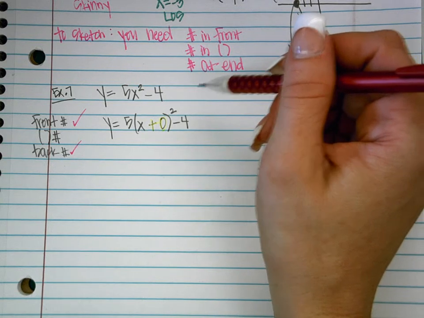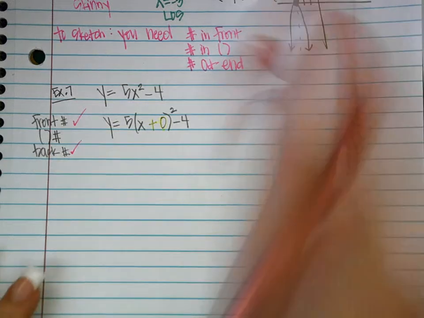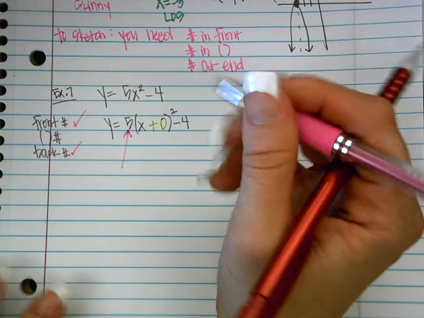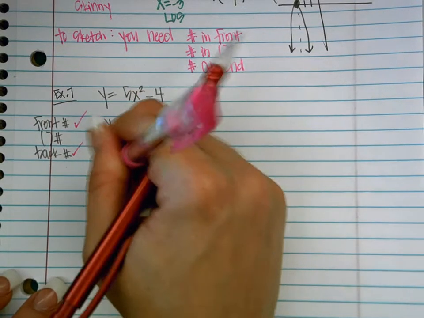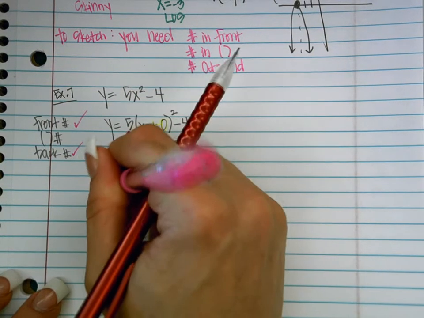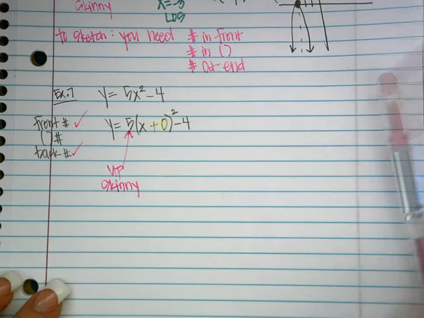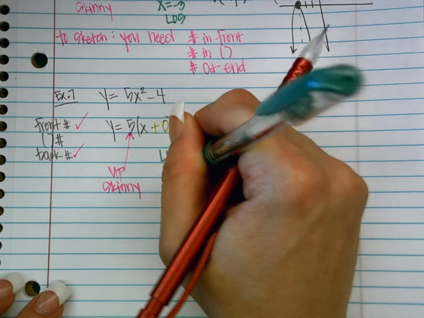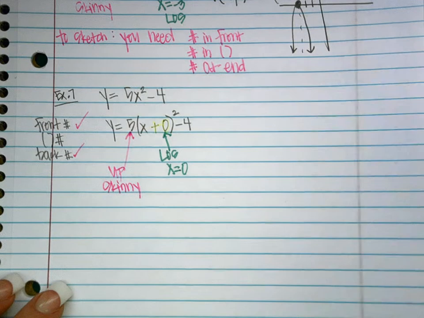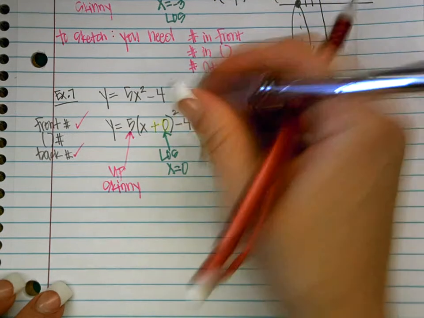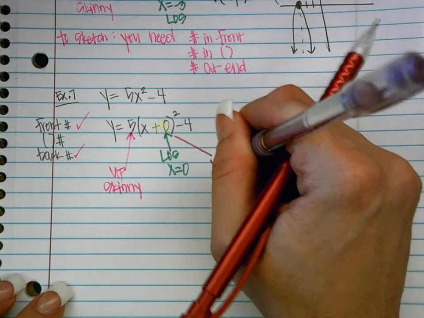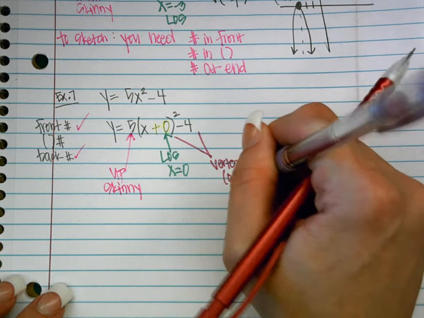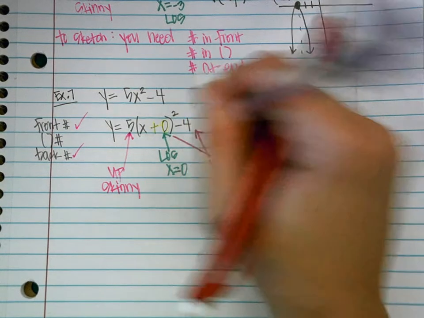So, from here, you can determine what? What does this 5 tell you? That your parabola will be facing what direction? Up, and it is skinny. Line of symmetry is x equals 0 for line of symmetry. And vertex is at what? 0, -4. Okay, vertex comes from change it, keep it.